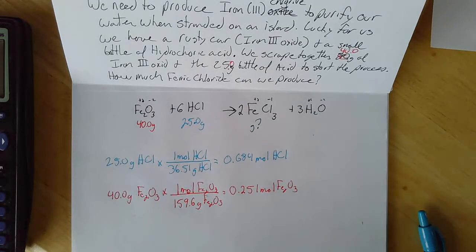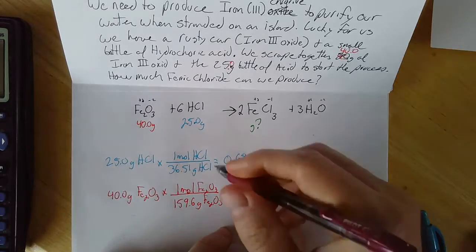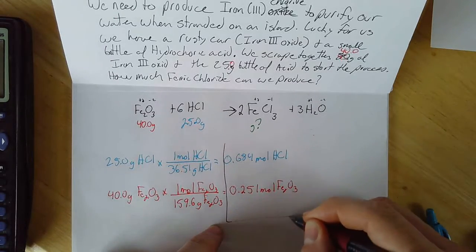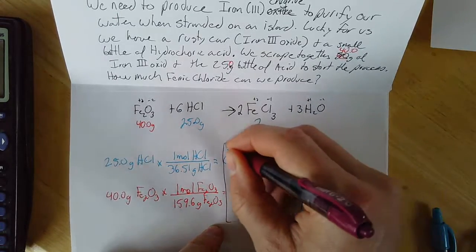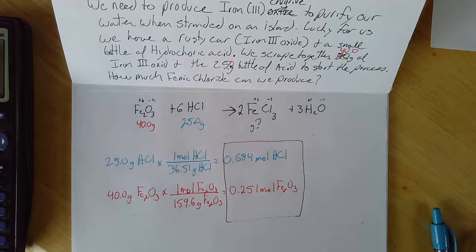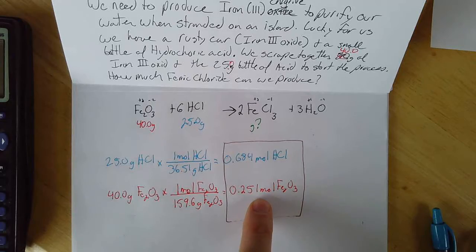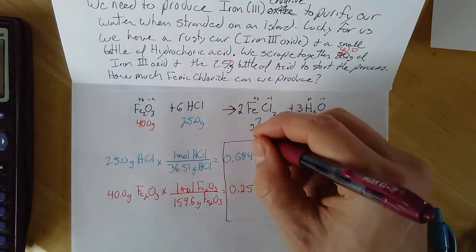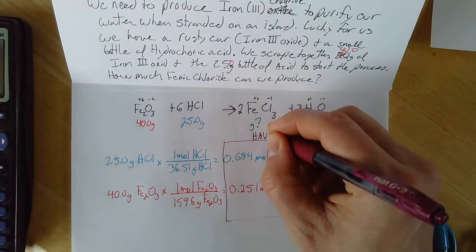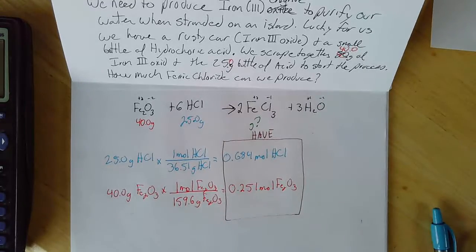Basically what we just did is we got to where we were at in the easy problem. A little bit more work, but it's not something we're unfamiliar with. We could consider these our halves, but it's a lot easier to consider the number of moles your halves. So this is what we have to work with. We got to figure out which one of those is going to run out first.